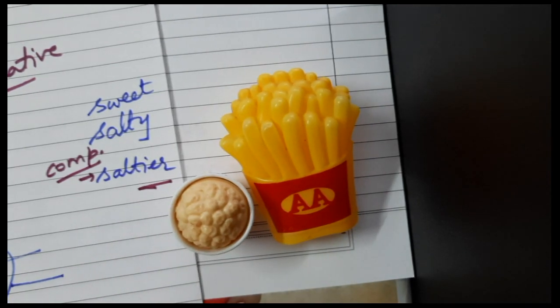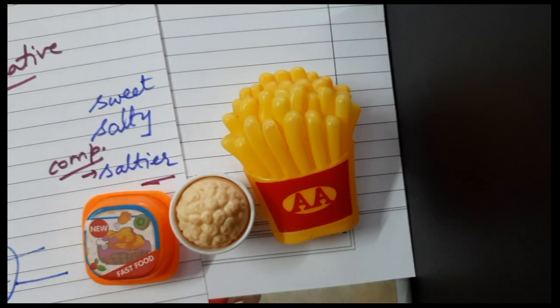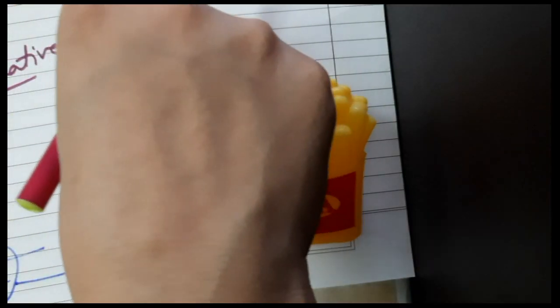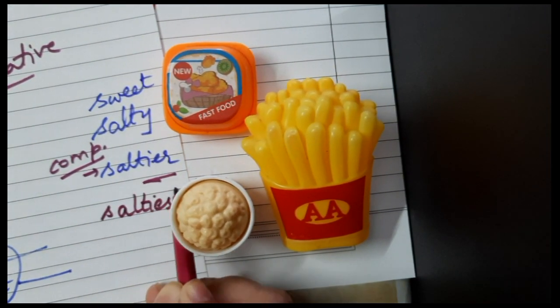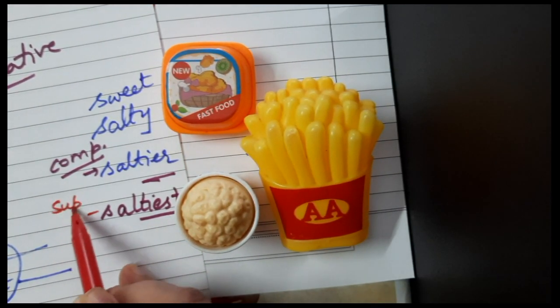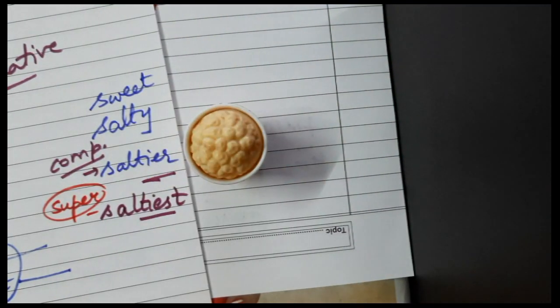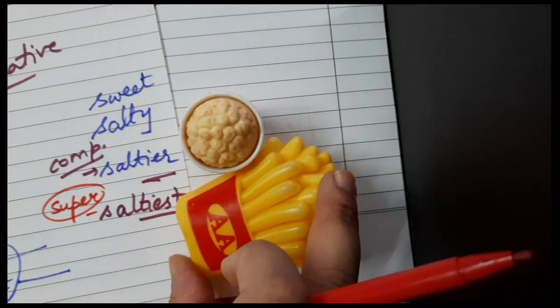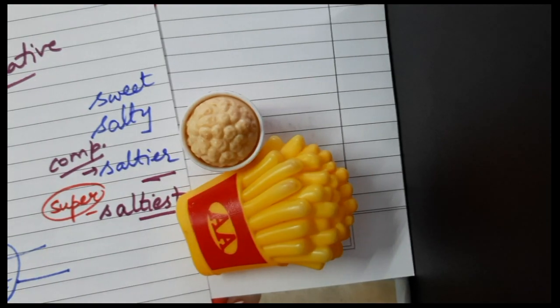And then if I bring one more object to it, for example this fast food, and I ask you which is the saltiest, my adjective will change to saltiest, and that is the superlative degree of the adjective. This is a single object, it is salty. When I compare, the popcorn is saltier than the French fries, or the French fries are saltier than the popcorn.